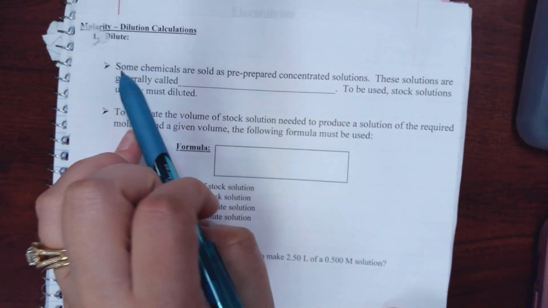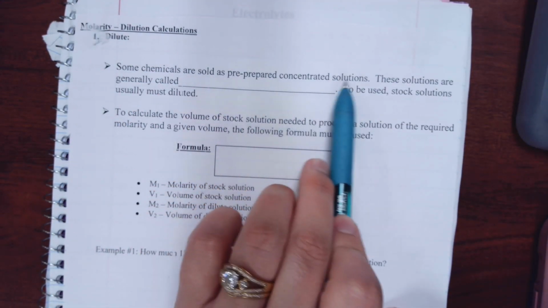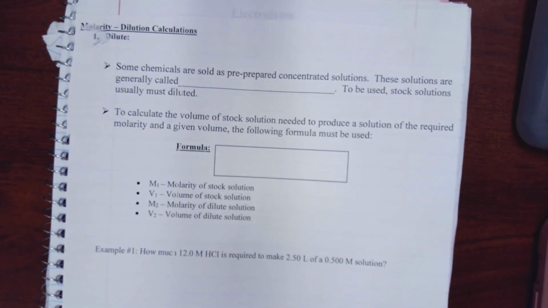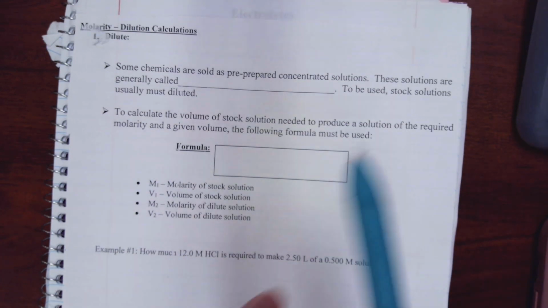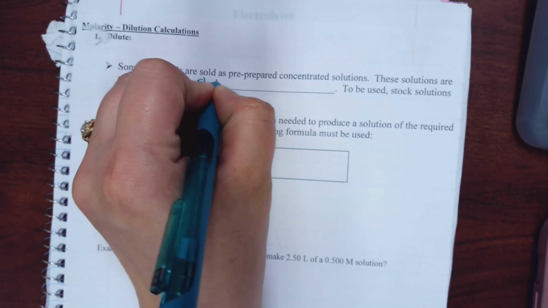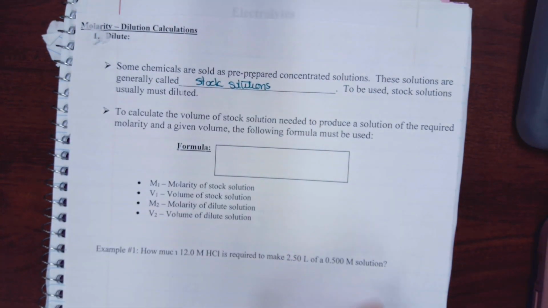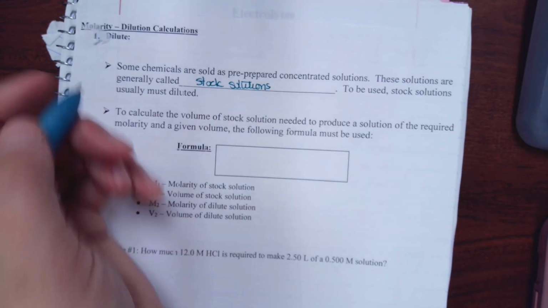So one of the most practical applications, I do this all the time actually, is some chemicals are sold as pre-prepared concentrated solutions. So like all of our acids, hydrochloric acid, sulfuric acid, nitric acid, acetic acid, they come in these very scary looking jars that are like 16 molar, 12 molar. And that is really not a terribly safe molarity to work with, especially for high school students. So we take these solutions, we call those stock solutions, and they have to be diluted before they can really properly be used.